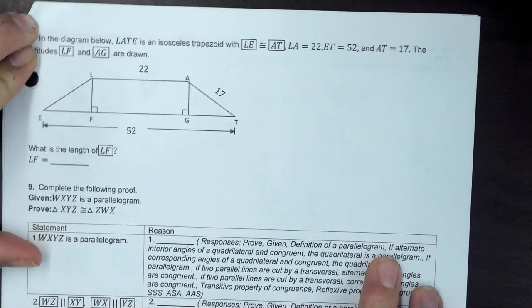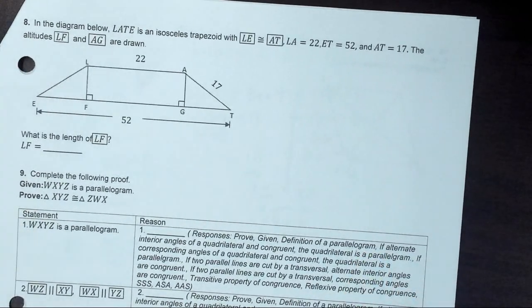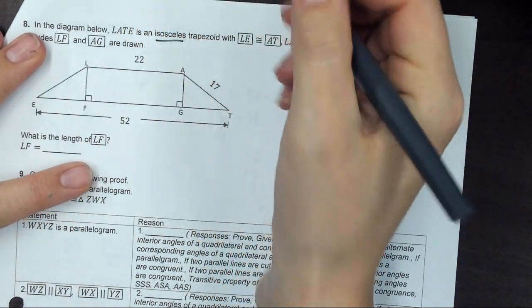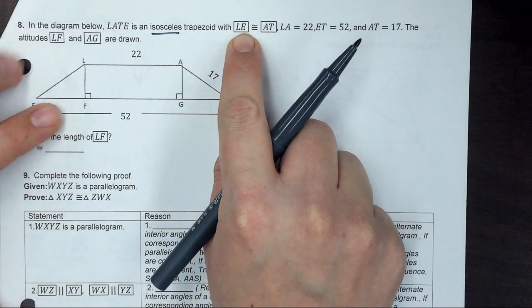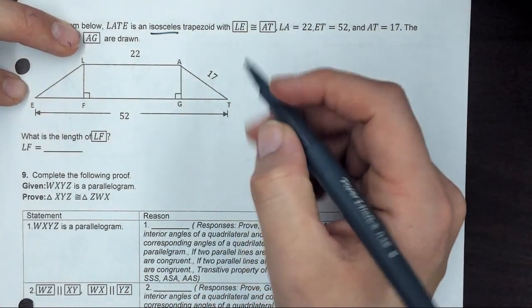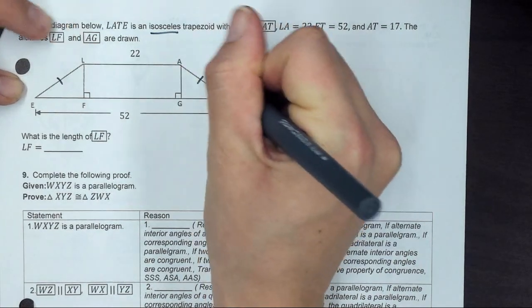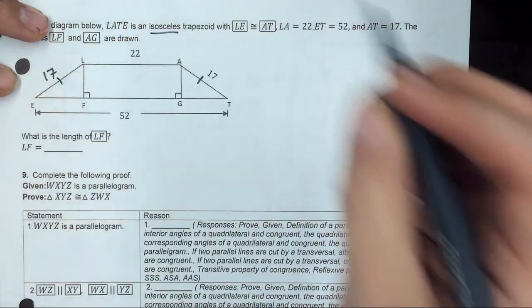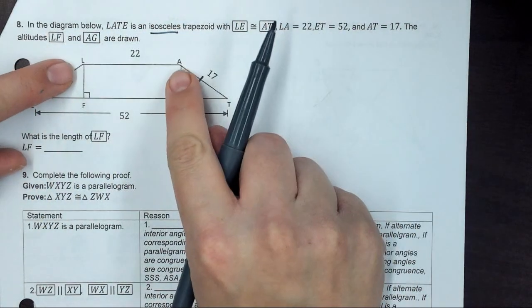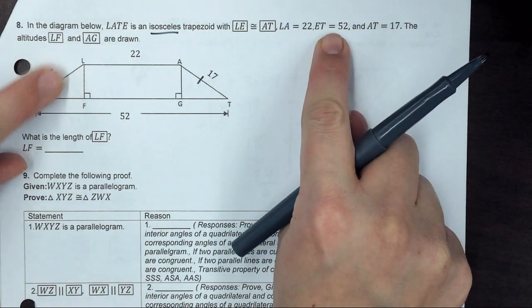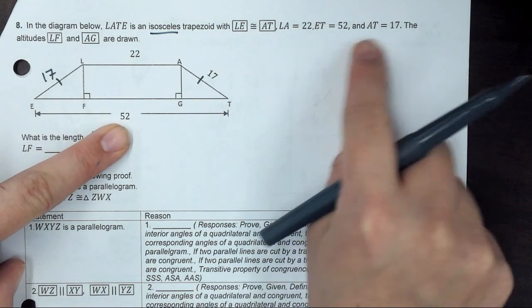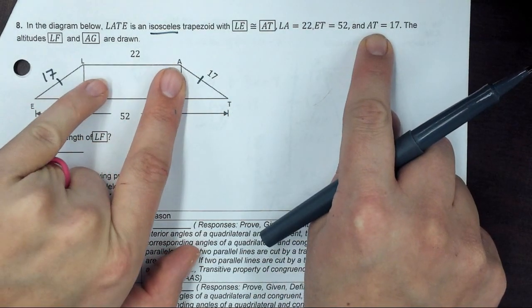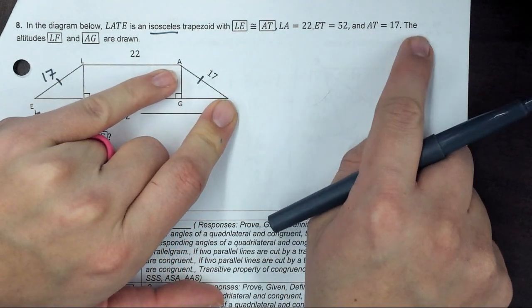Number 8. Diagram below. LATE is an isosceles trapezoid. Cool. Isosceles meaning we have two legs of the same length. They say LE is congruent to AT. So LE and AT are congruent, which means if this is 17, this is 17. LA is 22, it's labeled. ET, the whole thing, is 52, labeled. And AT right here is 17. Great, they told me that.